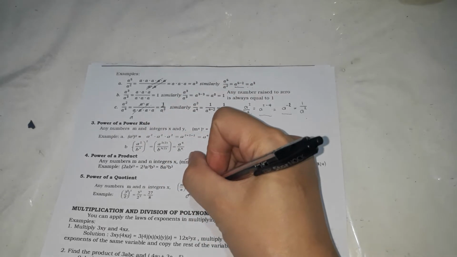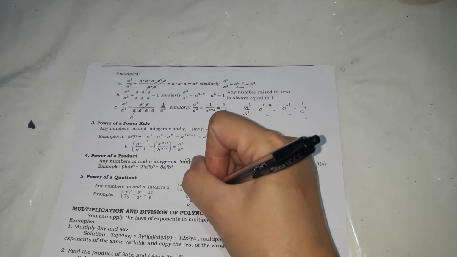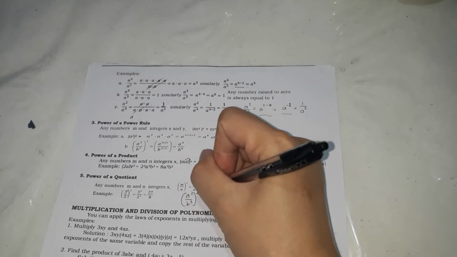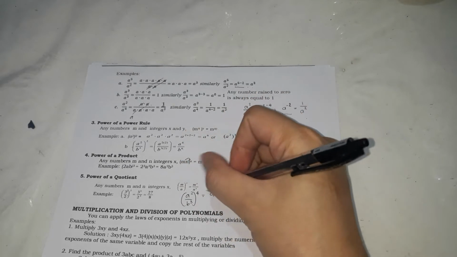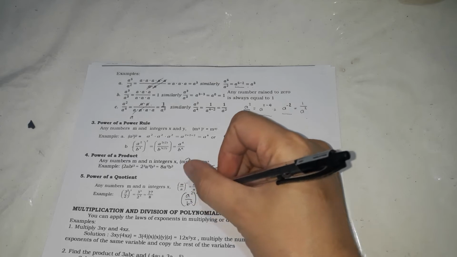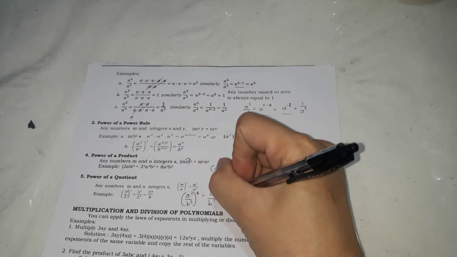So another example, (a squared b cubed) raised to the power of 4. So times mo lang yung exponent. So 2 times 4, 8. b, 3 times 4, 12. So times mo lang yung exponent.